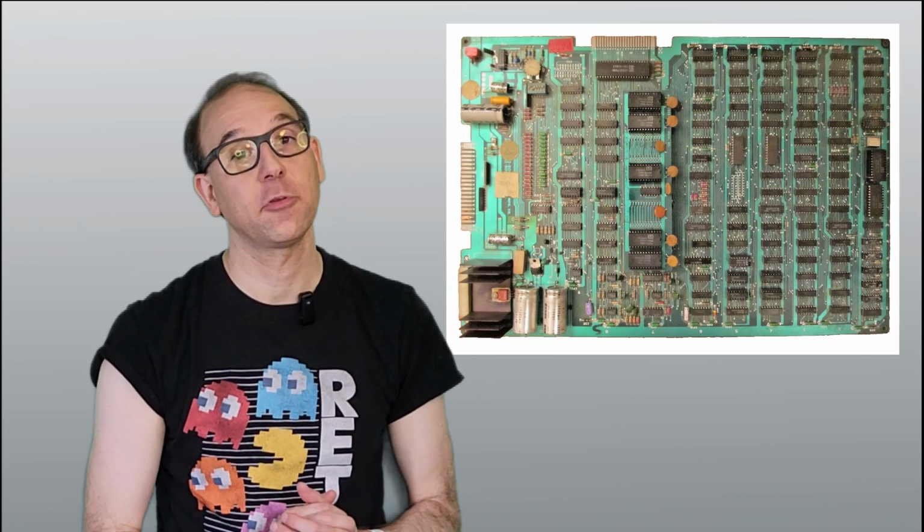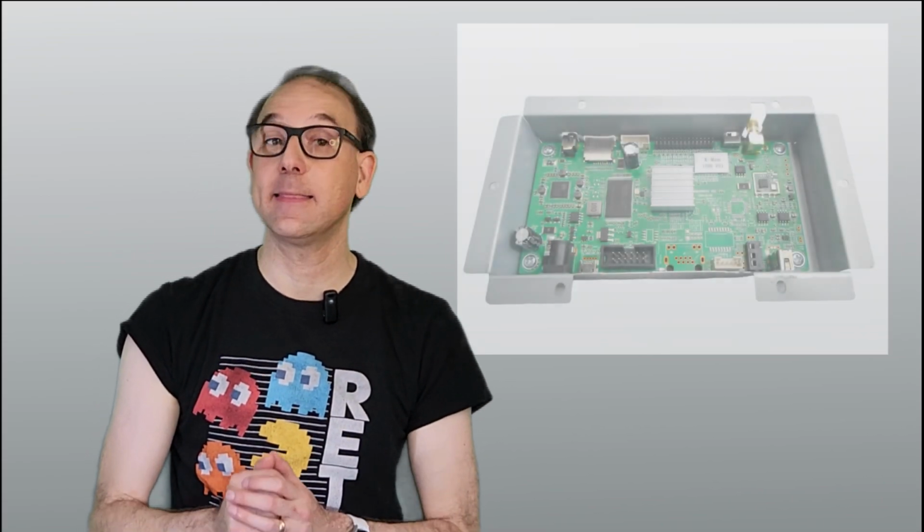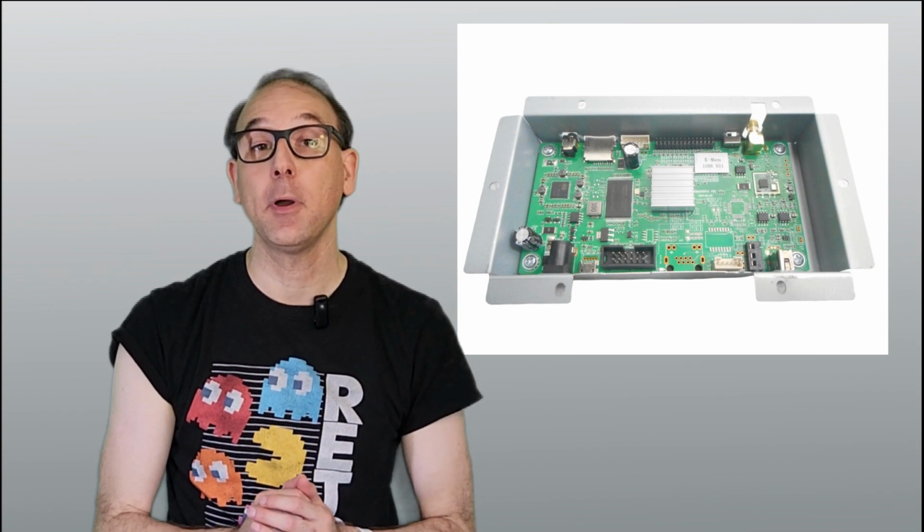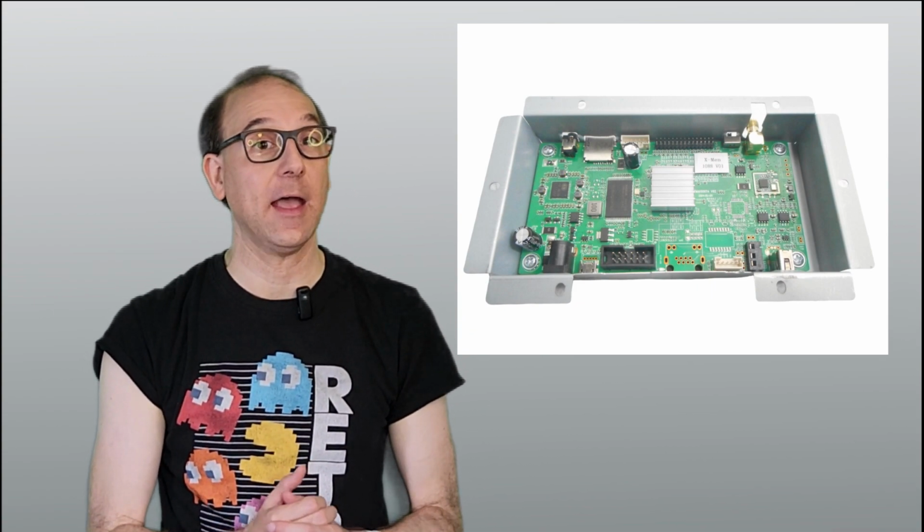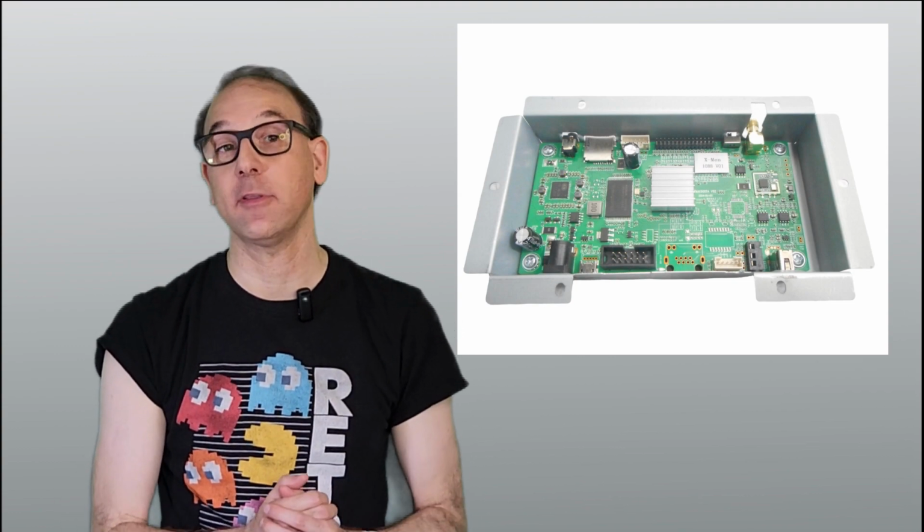And while the term PCB technically only applies to the circuit board itself, you may have also heard it applied to boards that have had components mounted to them. Now, whether that's something like a real arcade board that has multiple microchips soldered to it, or even something like this PCB from Arcade 1-Up, which has other components such as CPU, memory, and even HDMI and USB ports attached to it, the term PCB has become a catch-all for any printed circuit board.